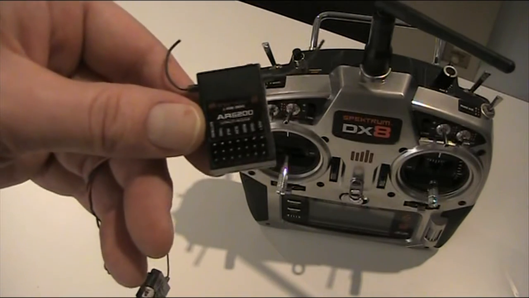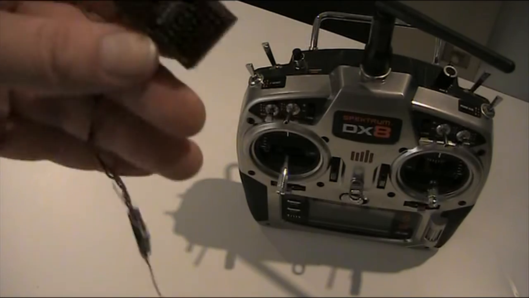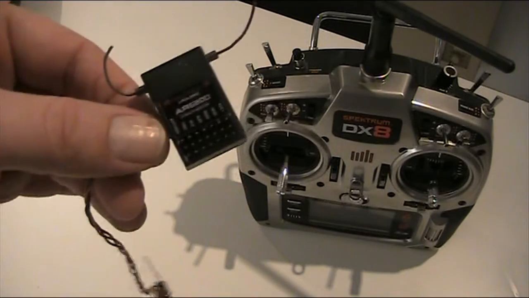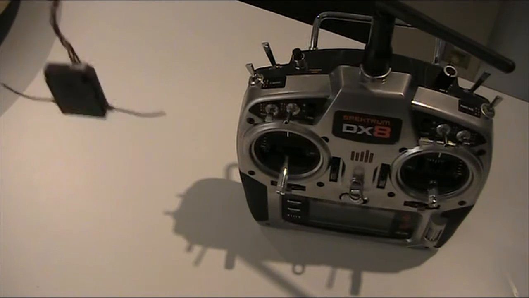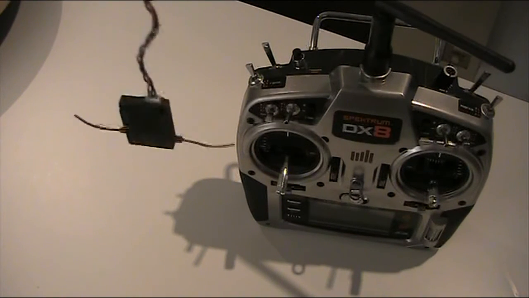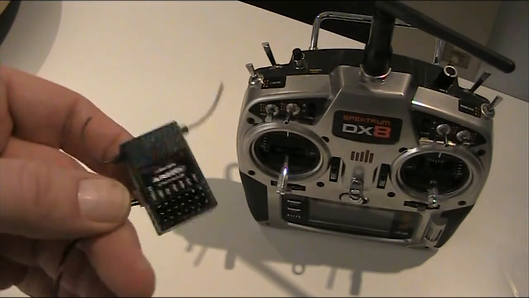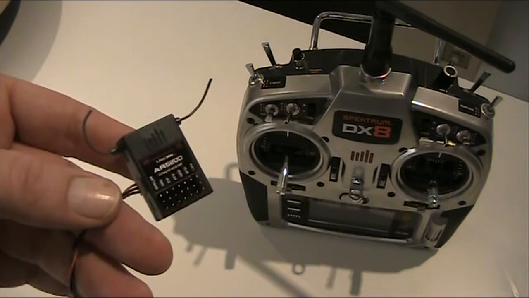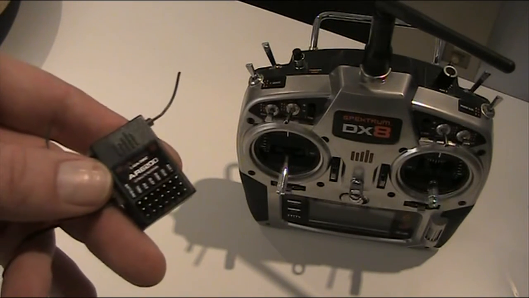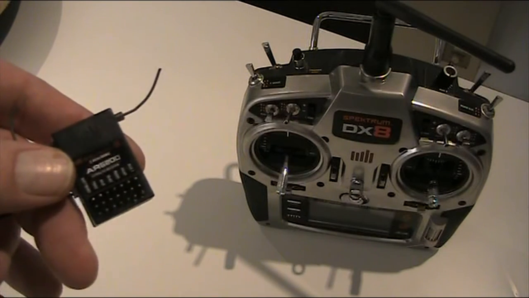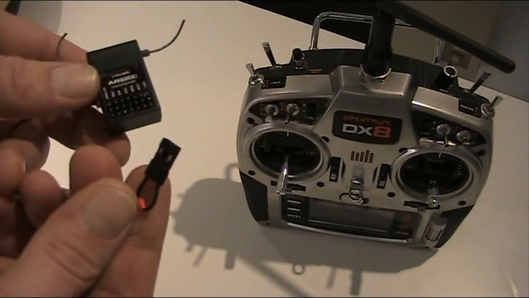This is the receiver AR 6200 with a dual antenna. I use this receiver for almost all my models because I think it's a safe receiver to use, and I have more signals for my planes and helicopters. So you need to bind this one to the transmitter and to the model that you just had. When you turn on your transmitter now, the model that will appear is the one that you used the last time.